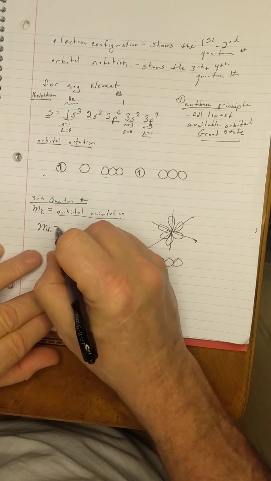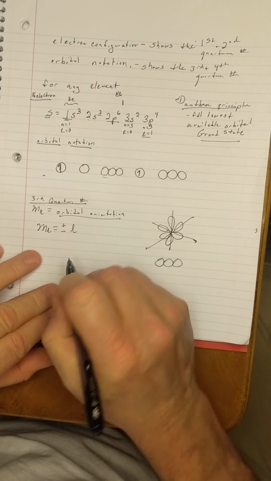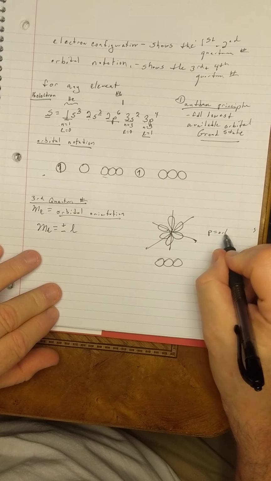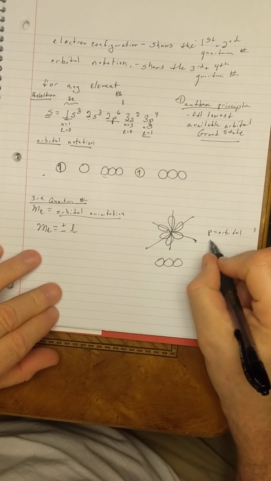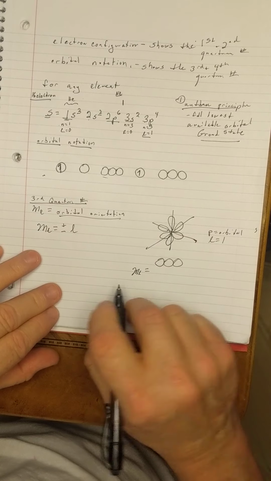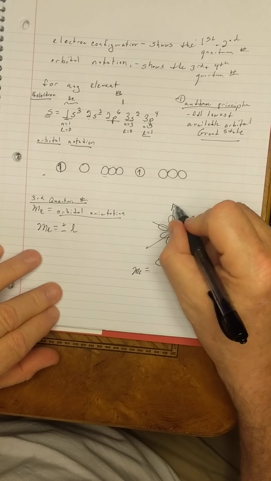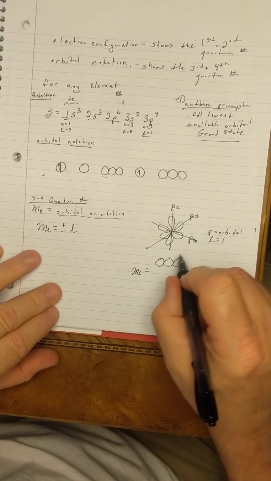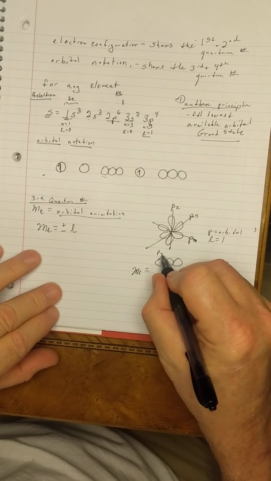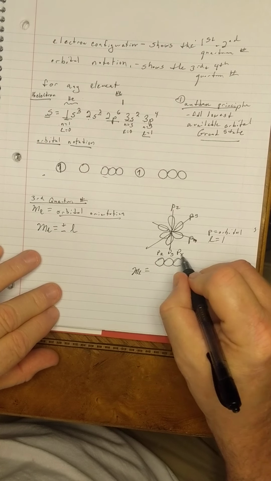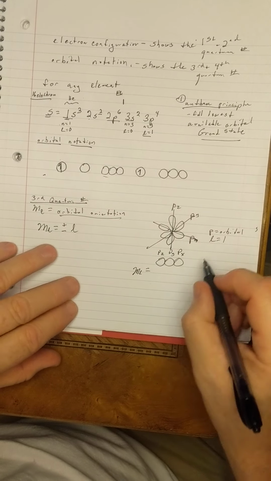m sub L is plus or minus whatever your L is. So if I have a p orbital and my L equals 1, then my m sub L, it's a really fancy way for saying pz, py, and px. I could call this one pz, py, px. It gives them all a different designation.